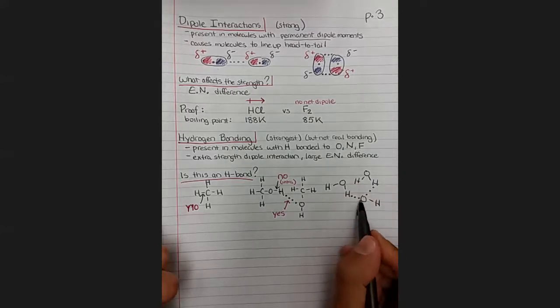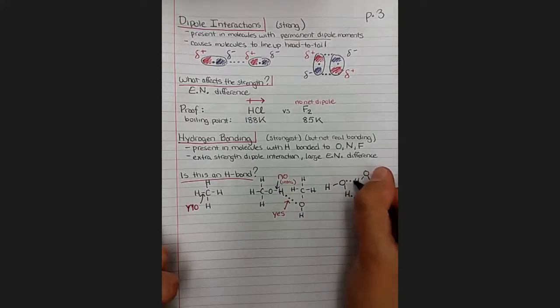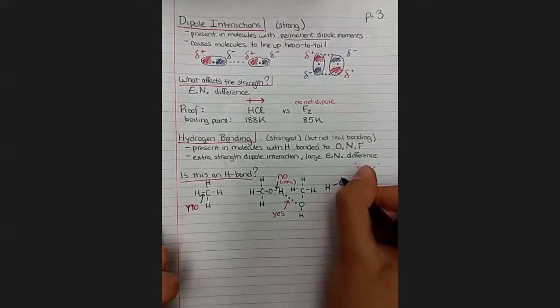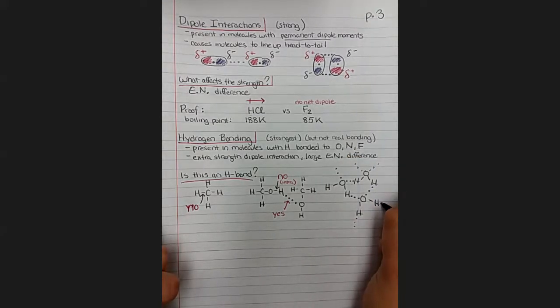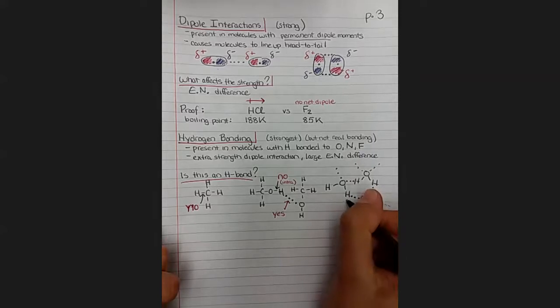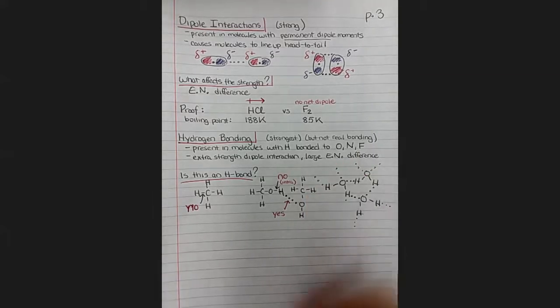It can accept one hydrogen bond with each of its lone pairs. So these two could be associating, and this could be associating to something else that I didn't bother to draw, and the same for this one, and the same for this one, and on and on and on. You can see that hydrogen in water is the master of hydrogen bonding.